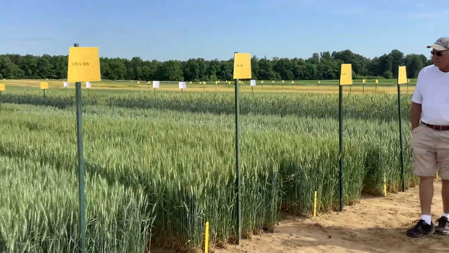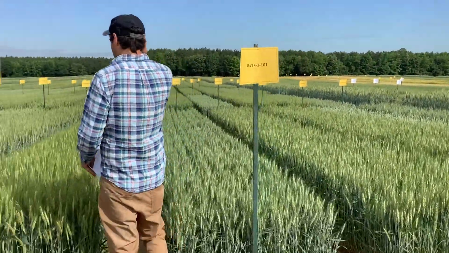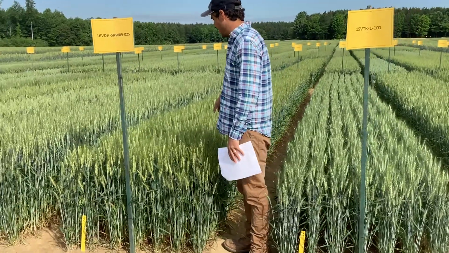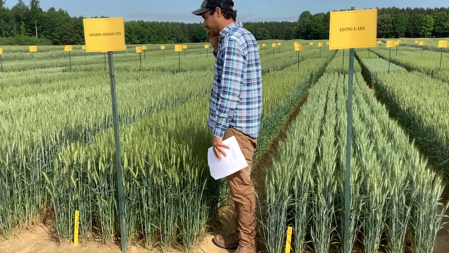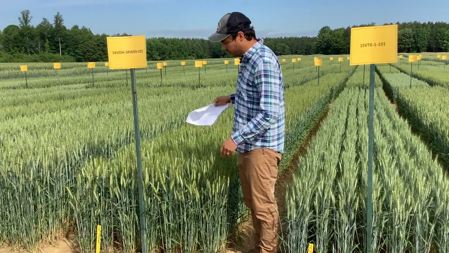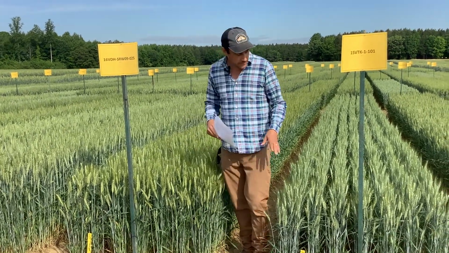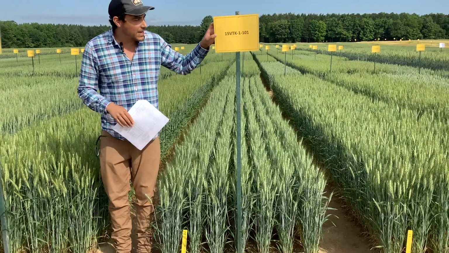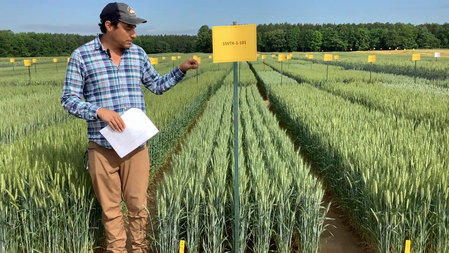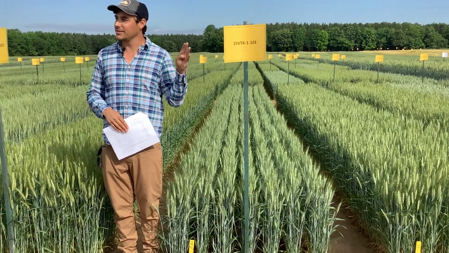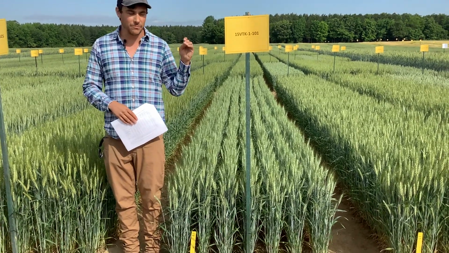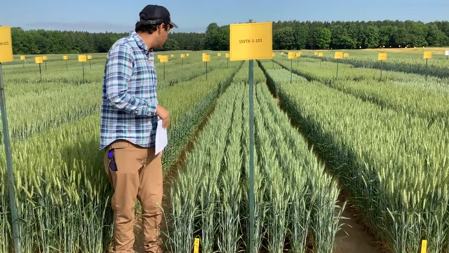025 is another line that we are pretty happy about. There's private company interest in this one. We may end up releasing this one next year. We've got a small increase of it. 15 VTK 1-101 was excellent in 2020. Didn't do quite as good in 2021, but I'm hopeful that it looks wonderful this year.